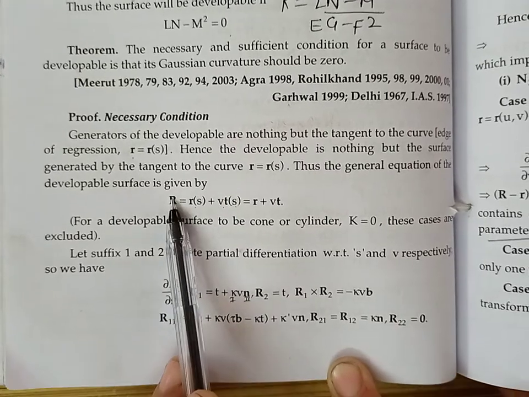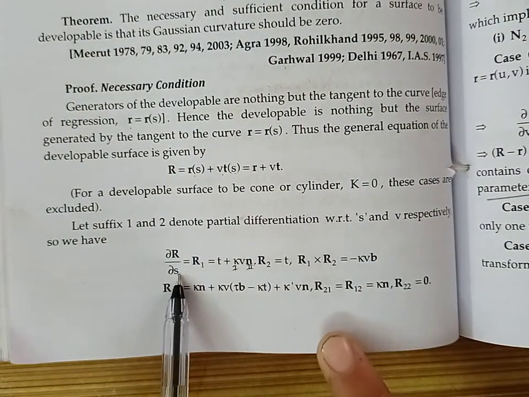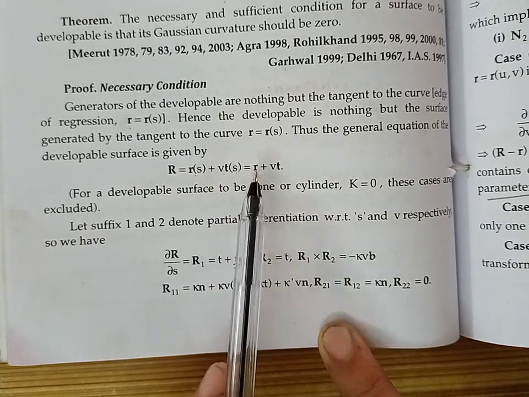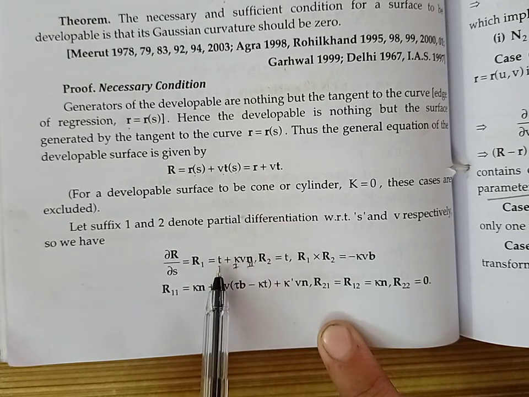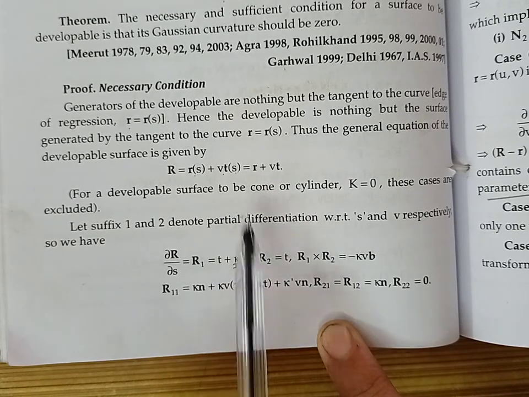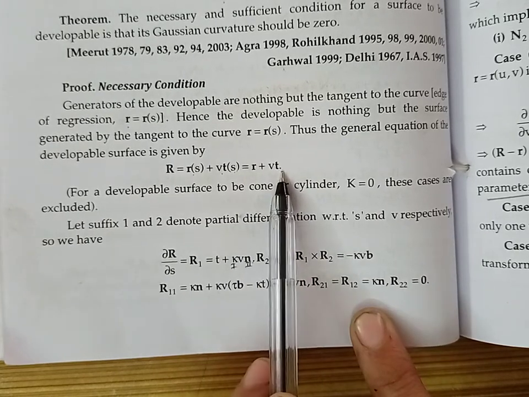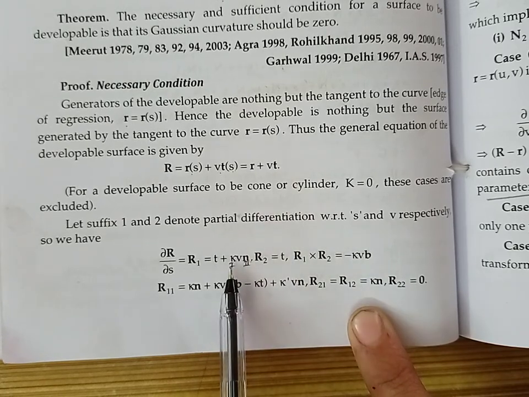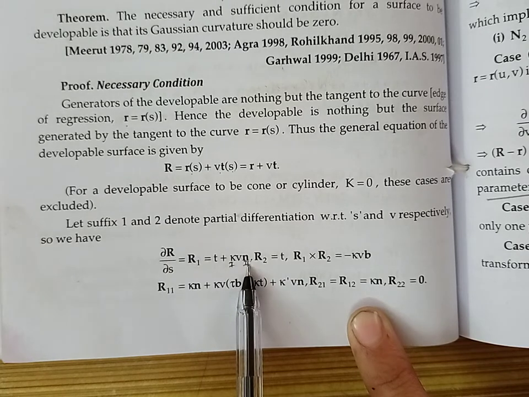So firstly, differentiating this vector partially with respect to s. The derivative of this vector r with respect to s, that will be dr by ds, which is the unit tangent vector t. Here v is constant. The derivative of vector t, that is given by dt by ds, which is by Serret-Frenet formula, that is given by kappa into n.